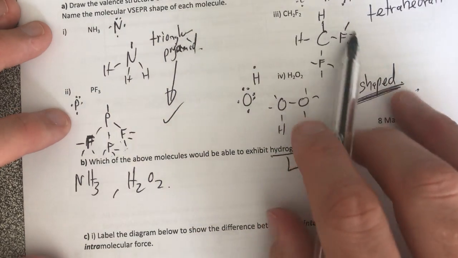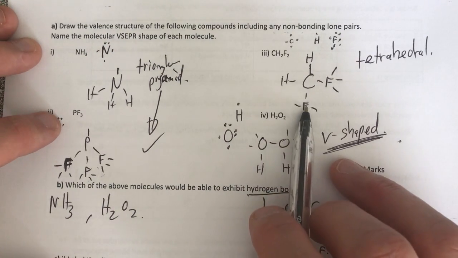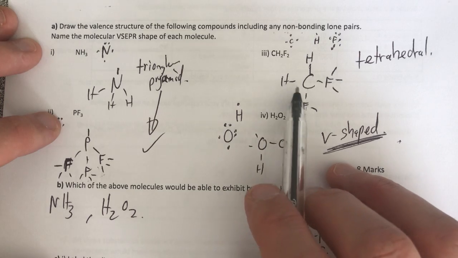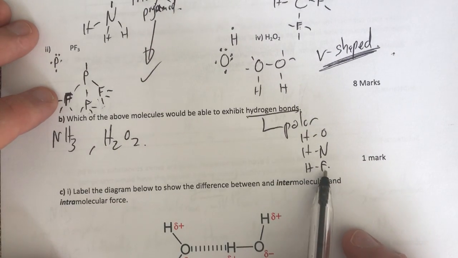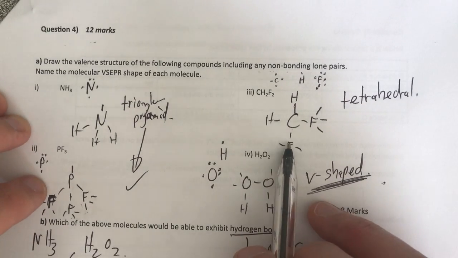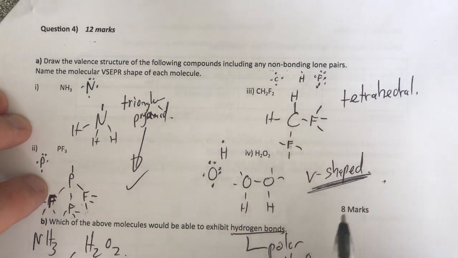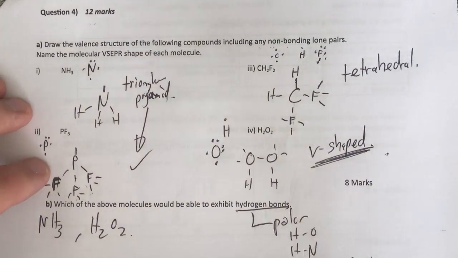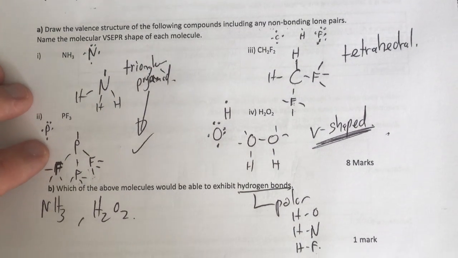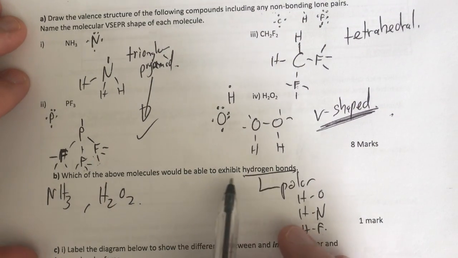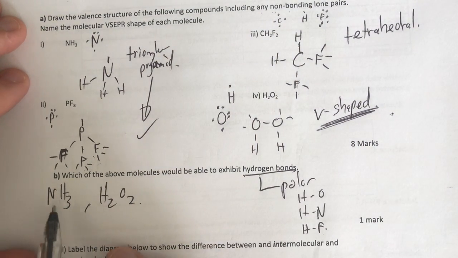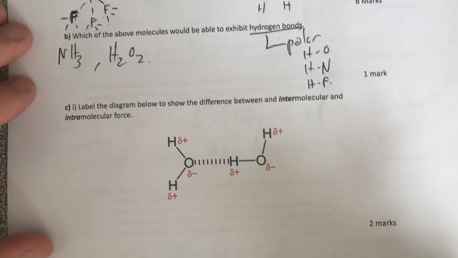It's not going to be this guy here because he's got the fluorines bonded to the carbons. The fluorine is not bonded to the hydrogens. So therefore, although he does have hydrogen and fluorine in the molecule, they're not actually attracted to each other. So therefore, it doesn't have that fancy pants dipole-dipole bond, that extreme polarity about a bond within the molecule. So the only ones to exhibit hydrogen bonds would be ammonia and hydrogen peroxide.